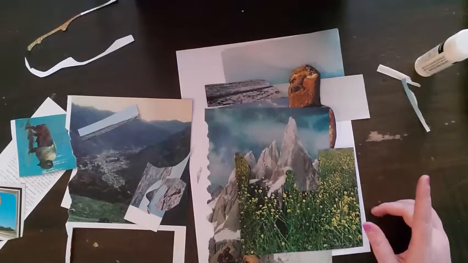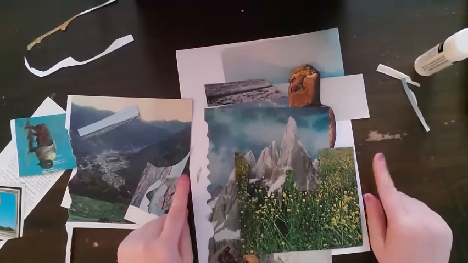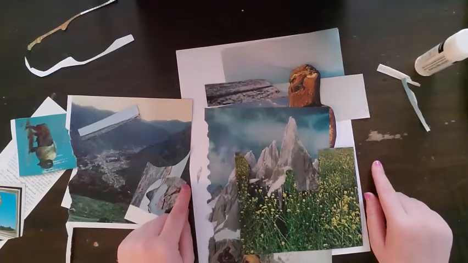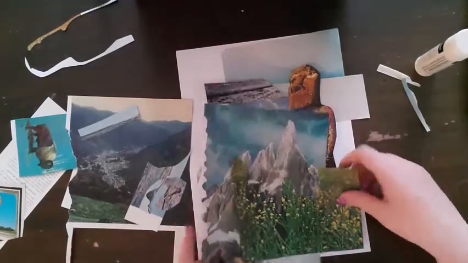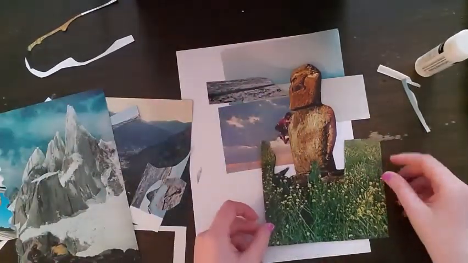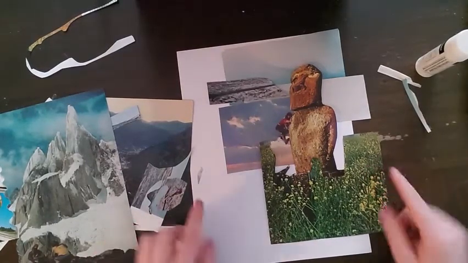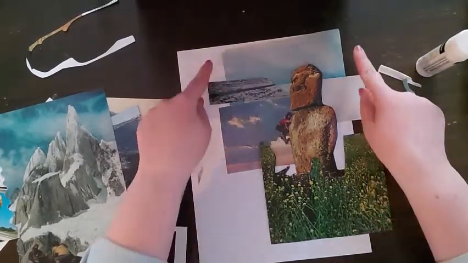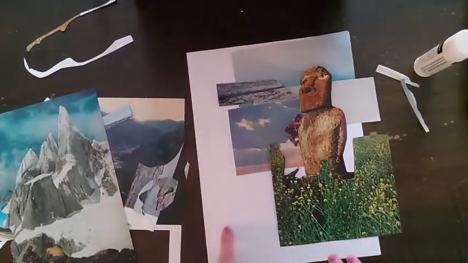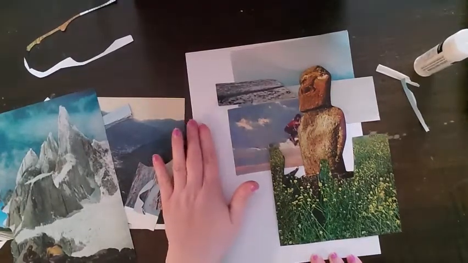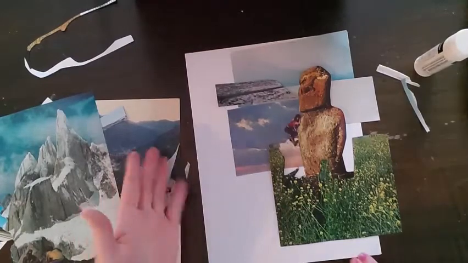So I'm gonna keep cutting and keep playing around with it. And I'm gonna do a time lapse and you'll be able to see how it all comes together. But basically I'm just gonna keep cutting, playing around with things, gluing, arranging, and then when I'm done, I'm going to cut it to the size of my actual collage. So you can see I still have all this white space on the side. I'm just not gonna fill in that area because it's just gonna be a smaller piece.